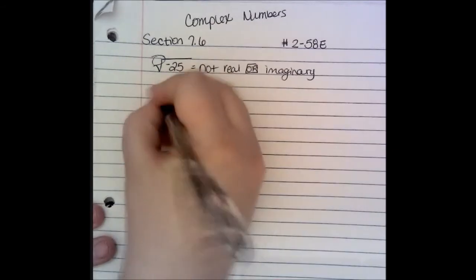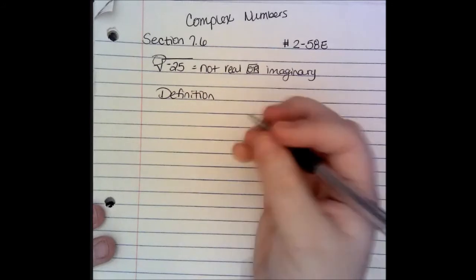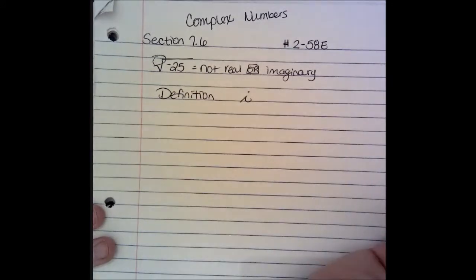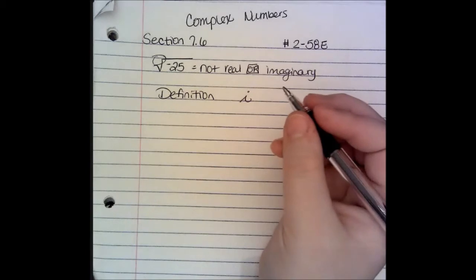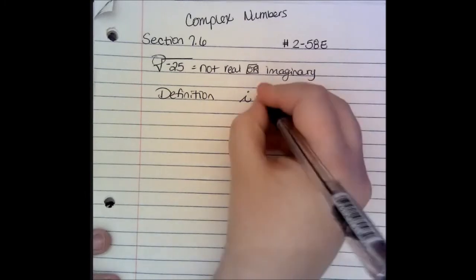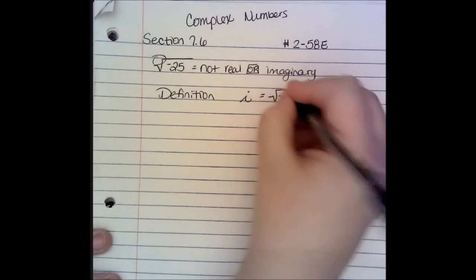So the definition of an imaginary number is as follows. We use this letter i, it's a cursive i, to represent an imaginary number. I really don't care if you use a cursive i in class or not. I just need to make sure I can tell the difference between that and a 1. So an imaginary number is when you have the square root of a negative 1.